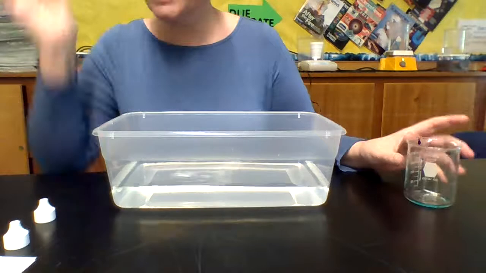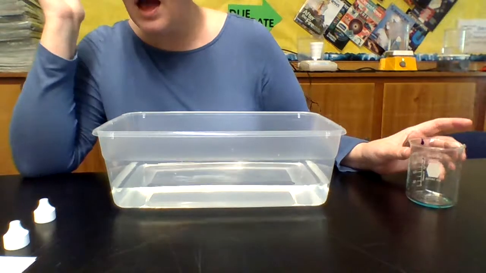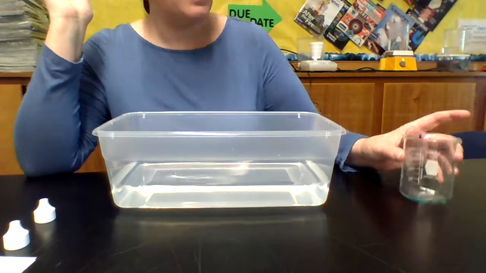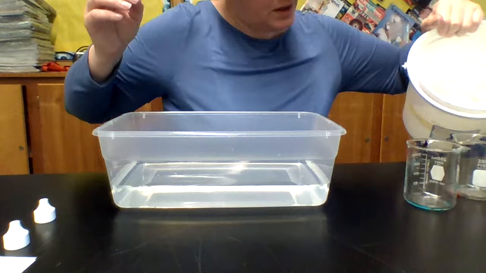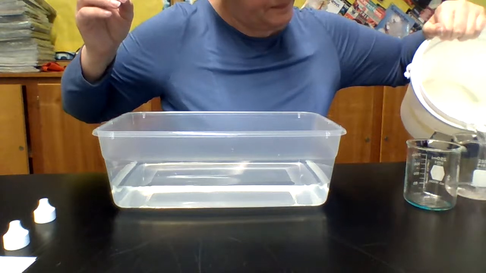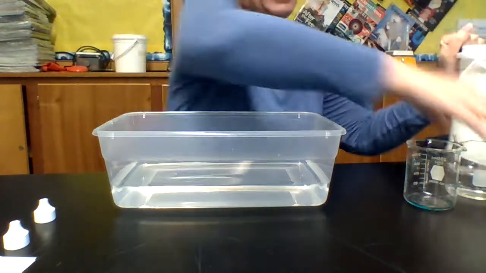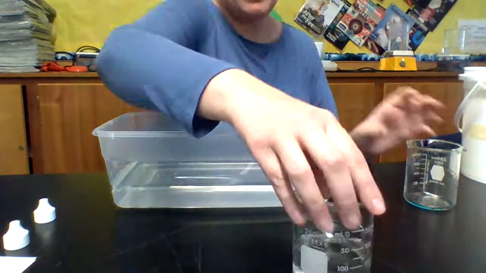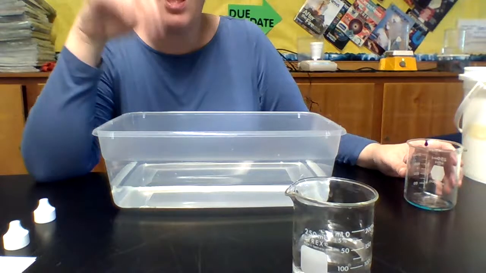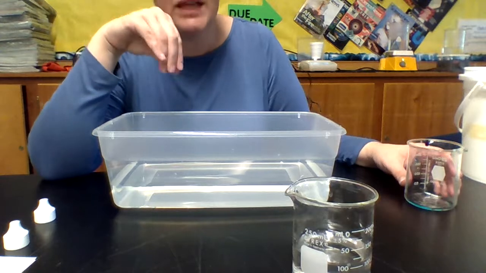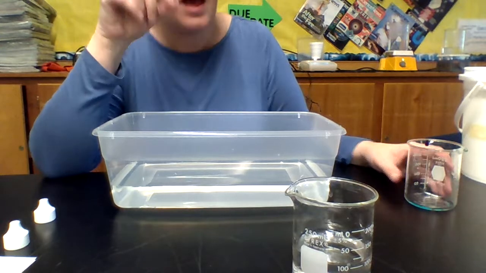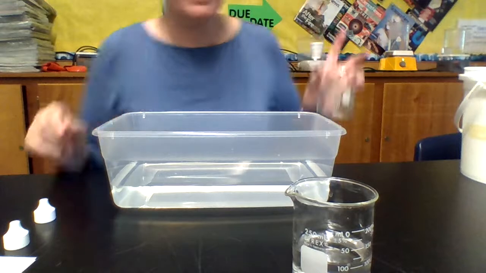So for this one, guys, I'm going to add, once again, 100 milliliters of water. Okay, so here's my fresh water. But instead of doing 100 milliliters of fresh water with 5 grams of salt, I'm actually going to put 100 milliliters of hot water in here.